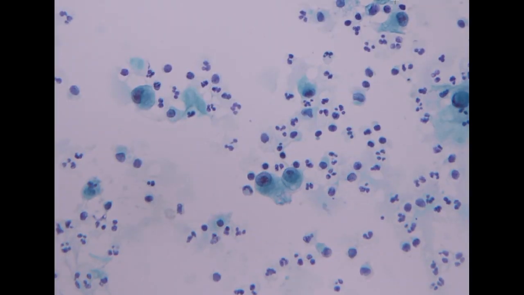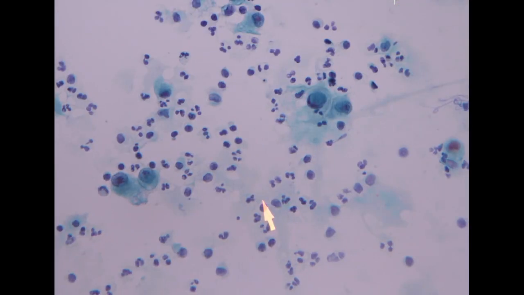As we discussed yesterday, I think these cells look very much like high-grade poorly differentiated adenocarcinoma because of very prominent nucleoli, vesicular chromatin pattern, eccentric arrangement, and this bubbly, foamy cytoplasm. So it doesn't look like squamous cells in any sense.